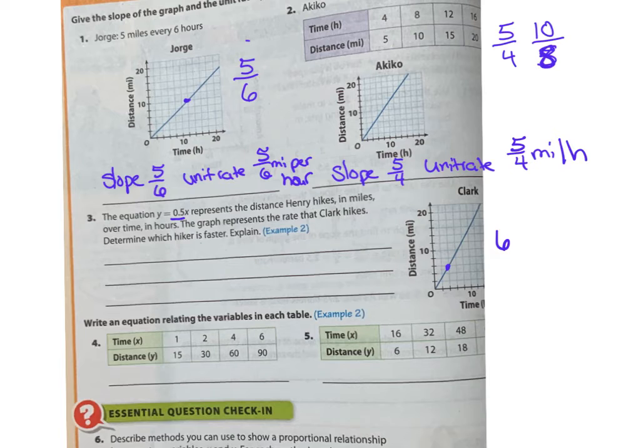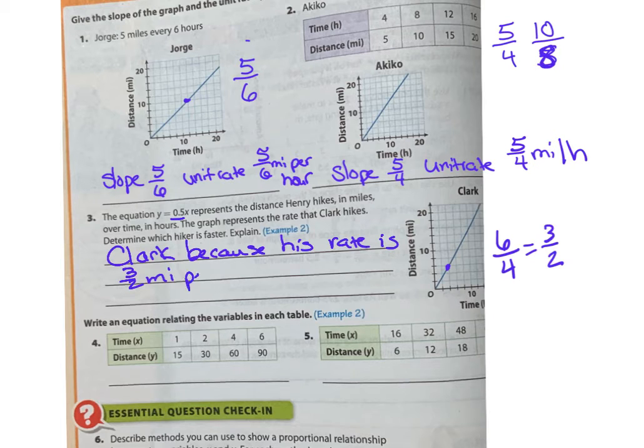So 6 over 2 miles per hour, which is 3 halves, right? Which is obviously more than a half, right? So who's hiking faster? Clark, because his number's higher. His rate is 3 halves miles, or you could say 1.5, doesn't matter, right? Per hour.